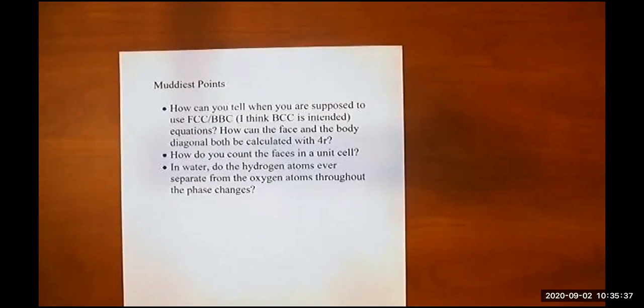So one of the questions was, how can you tell when you're supposed to use the face-centered cubic, or it said BBC, but I think they mean BCC, the body-centered cubic equations? Well, you'll be told which one you want to be using. You're not going to magically know which crystal structure you're going to be dealing with. You'll be told this particular compound is body-centered cubic, and so then that's when you use that one.